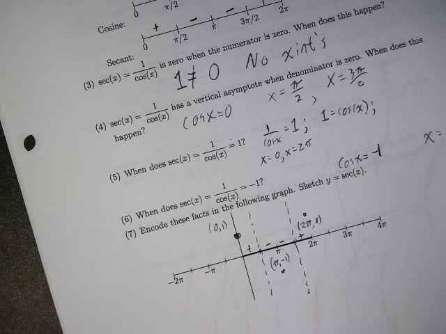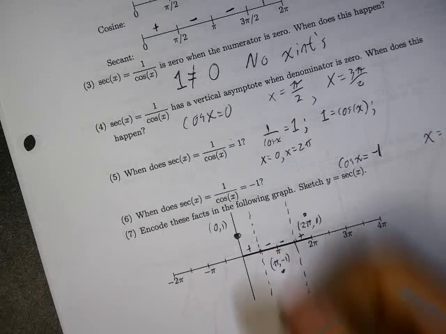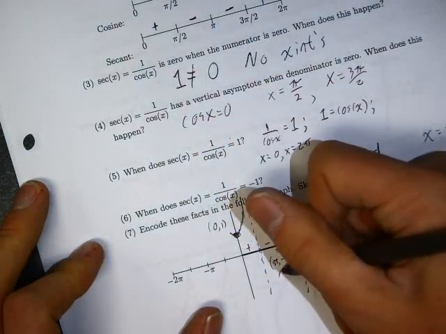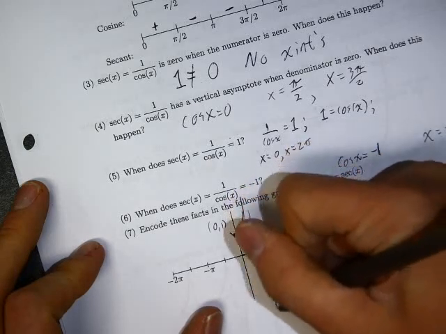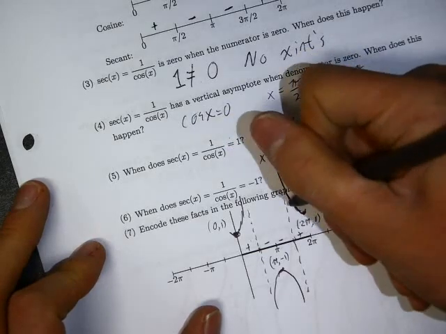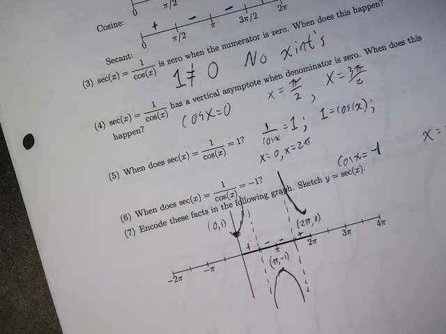So since those points at y equals 1 and negative 1 should be like peaks and valleys, respectively, all of these should be valleys. All of that should be a peak. And there should be another valley here. So there's the graph of secant between 0 and 2 pi. How can I get the graph of secant over the whole of the real line now? I can repeat that same pattern?